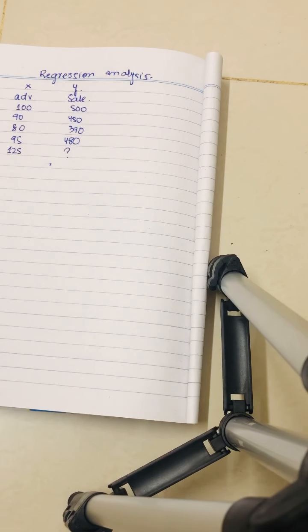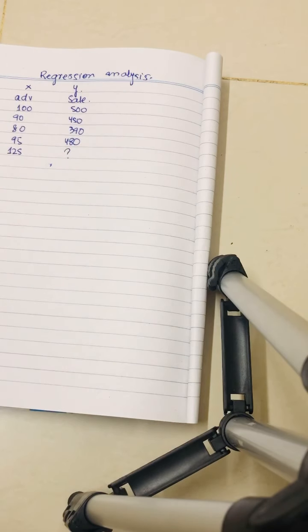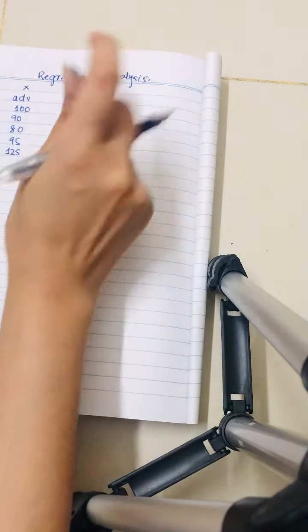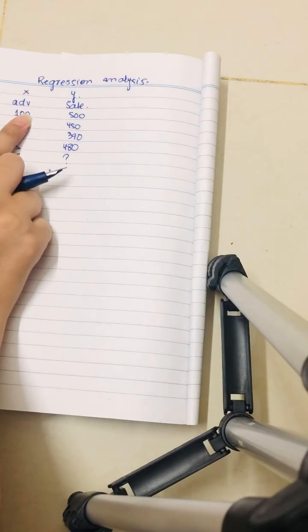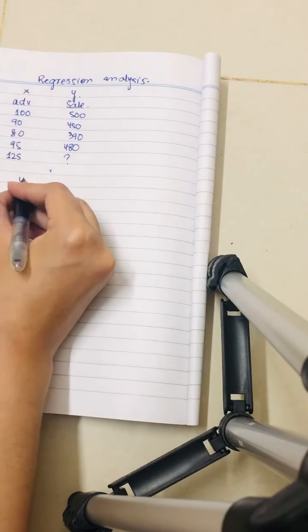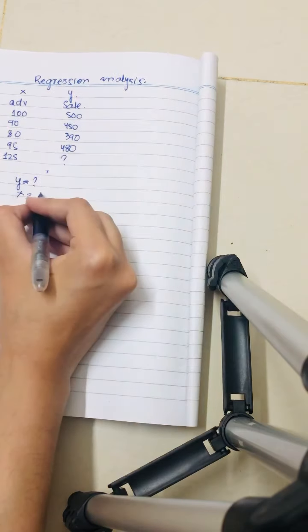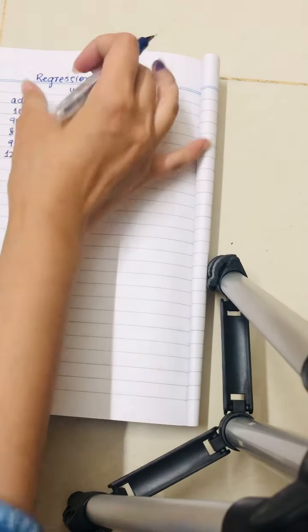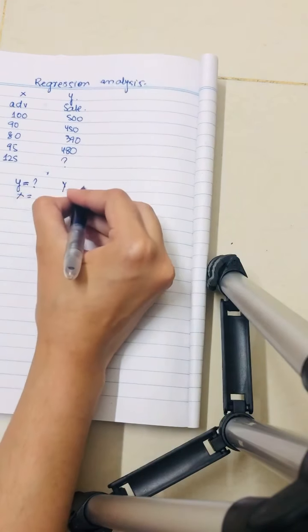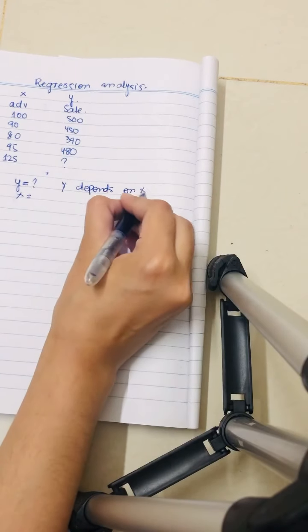Just remember one thing: the one which is missing will remain dependent on the second thing. Like if the sales is missing from here, it means the column Y is dependent on the column X. Likewise, here Y is not given and we have X. We do have some value of X over here, so it means that Y depends on X.